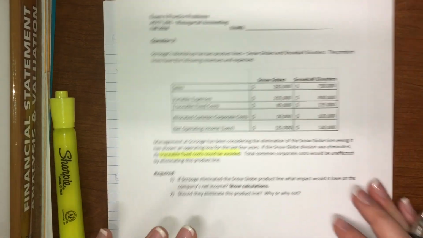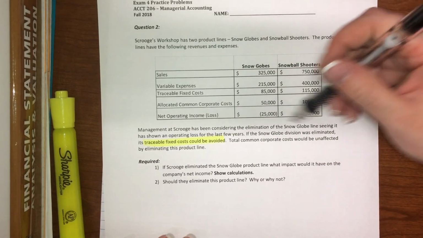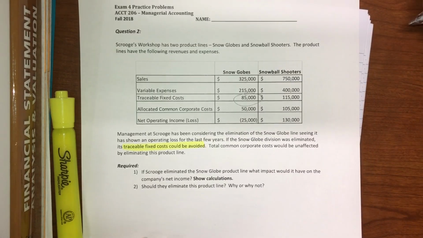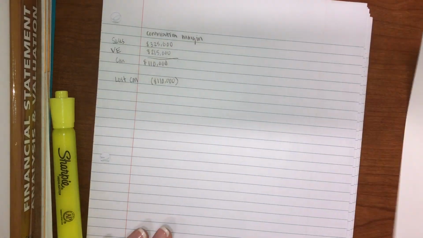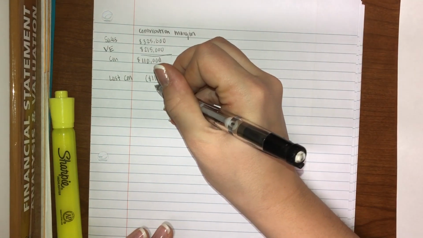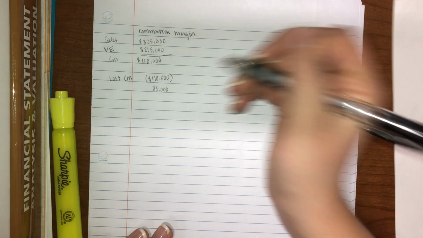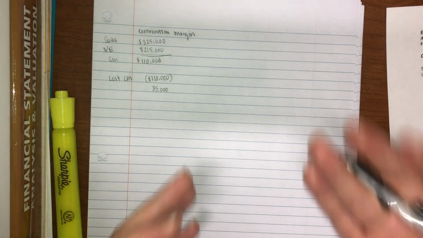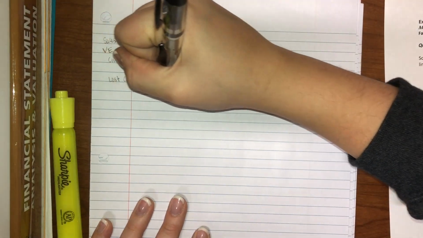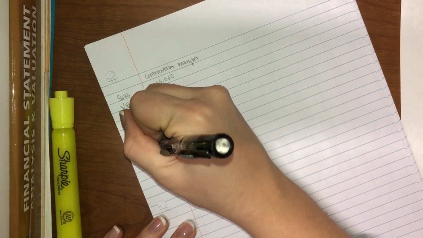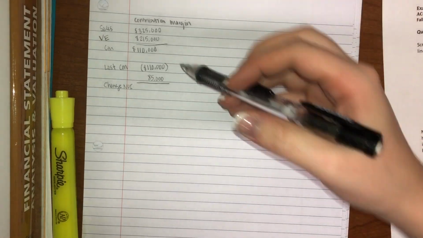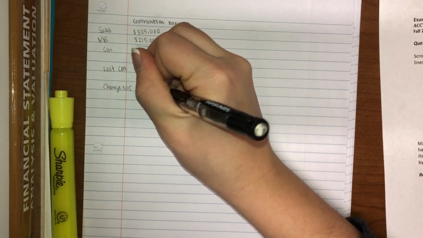Okay, so let's go back to the problem and see what it says. It looks like the only cost that could be avoided would be our traceable fixed costs, which is this $85,000. Because we'd be able to avoid that, so we're not spending the money anymore, we would get to add that back to our income. Hopefully that makes sense. So the change in NOI, net operating income, would be a negative $25,000.